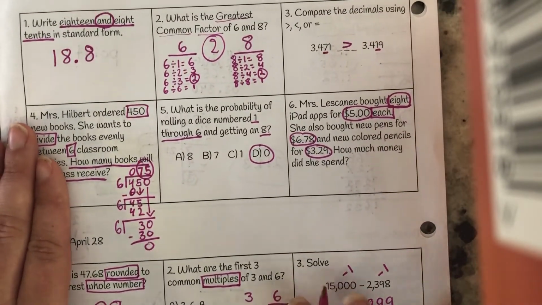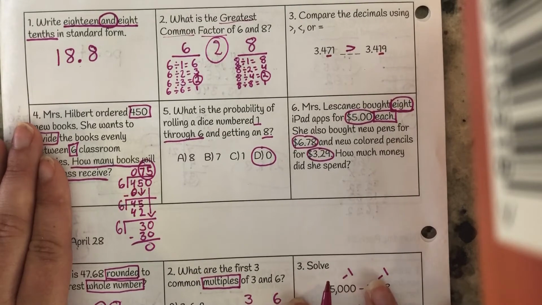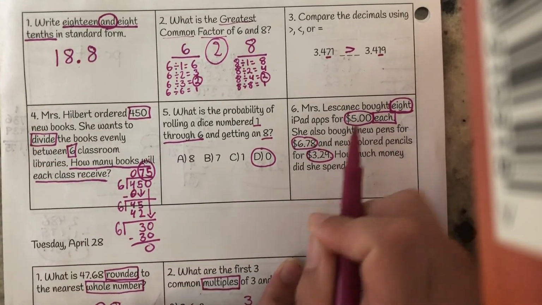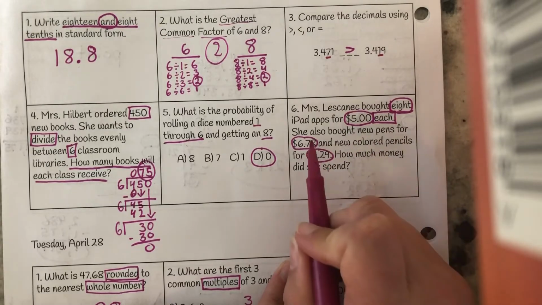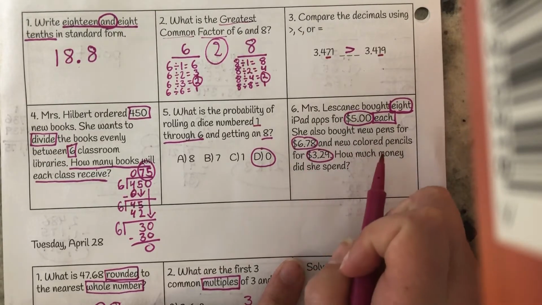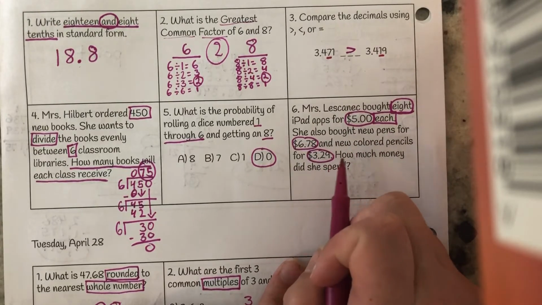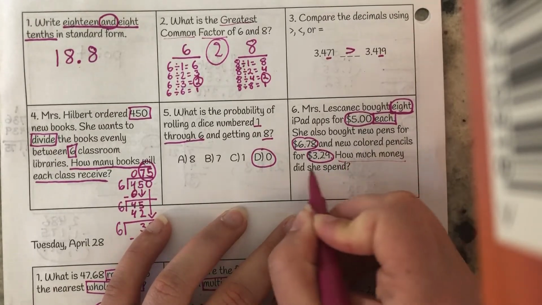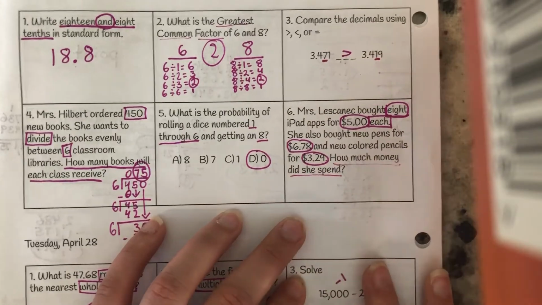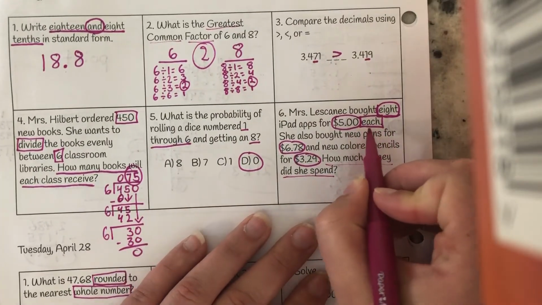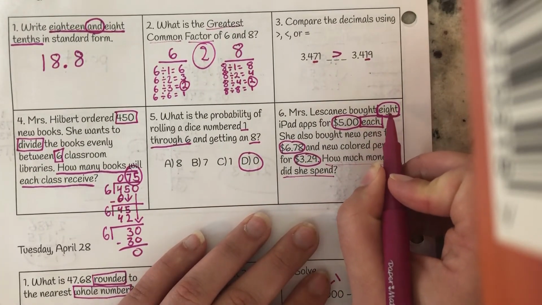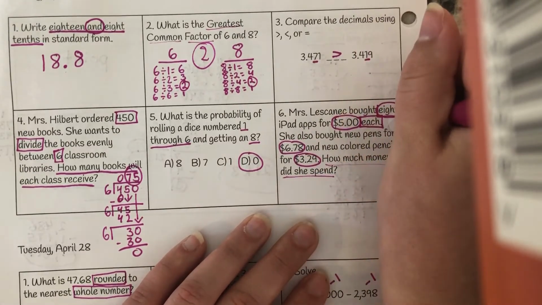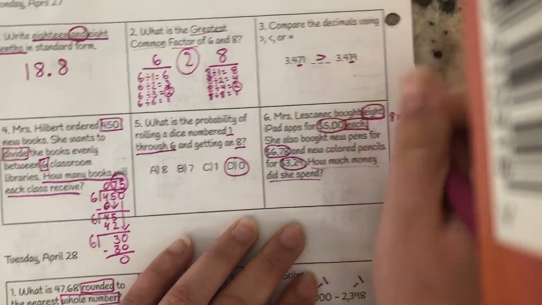All right, the last question today is Miss Leskinek bought 8 iPad apps for $5 each. She also bought new pens for $6.78 and new colored pencils for $3.29. How much money did she spend? So we're looking for a total here. The first thing I'm going to do is notice that the word each gives me a clue that 8 iPad apps and they were $5 each. That tells me I'm going to multiply 8 times 5.